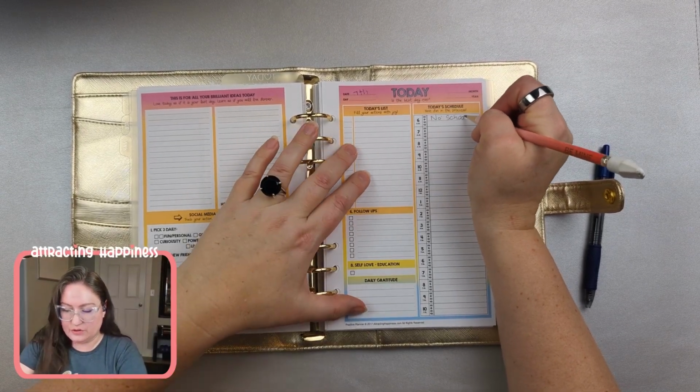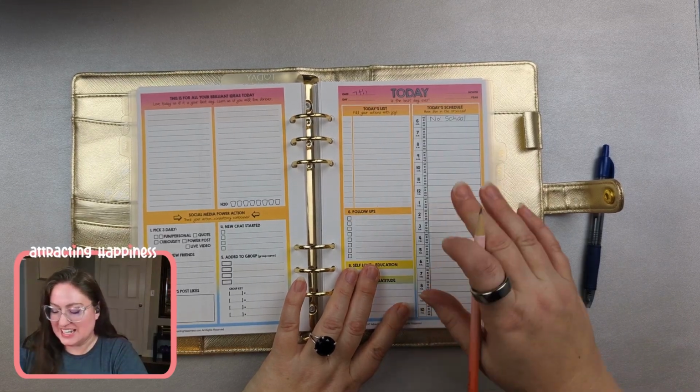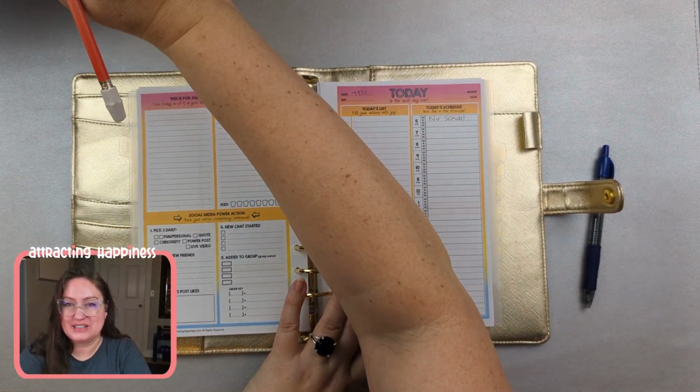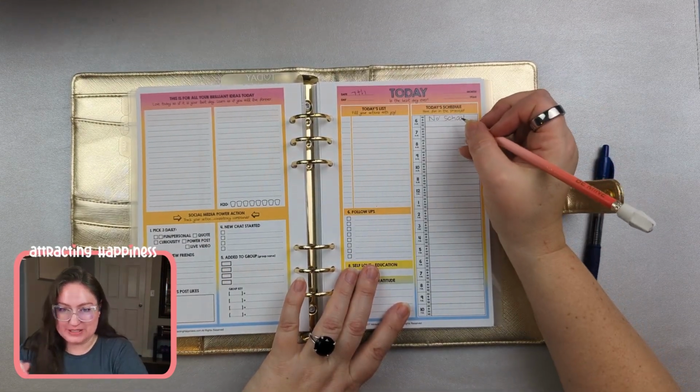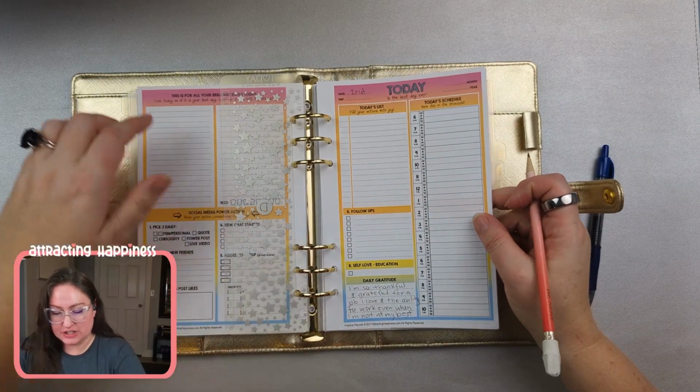Or you can put it how works for you. I like to put it in the times slot for my kids because I know that if I have it written down up top here, that's first of the mind when I look at that page.